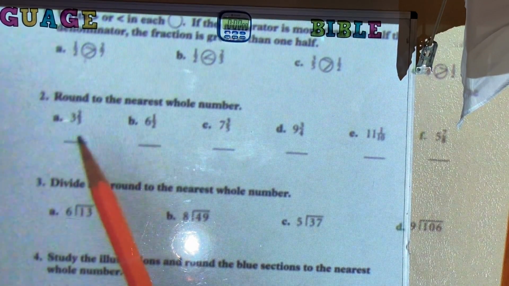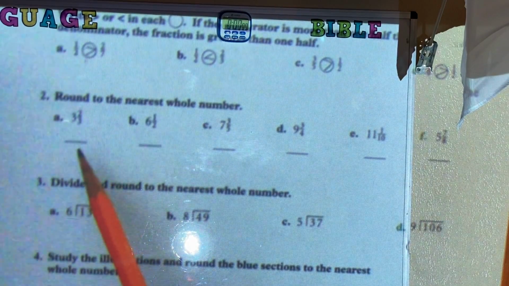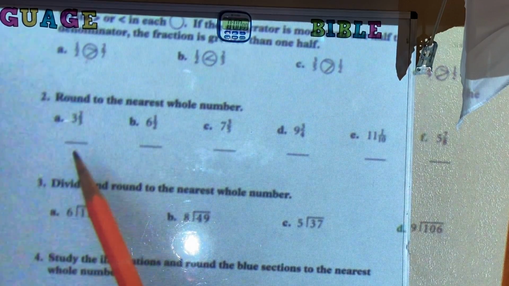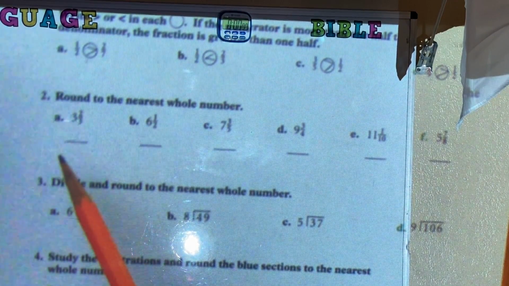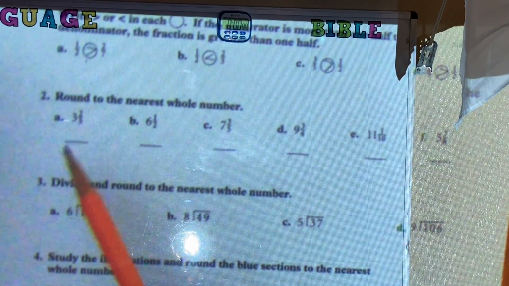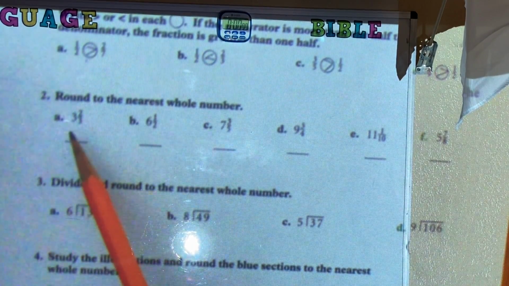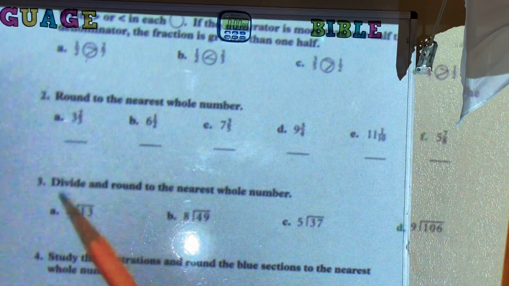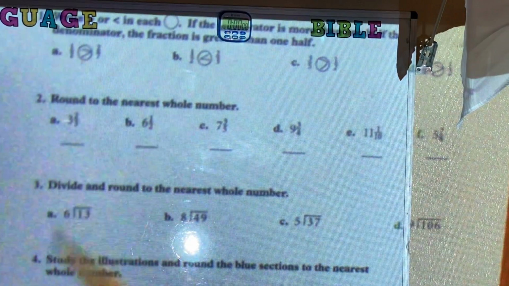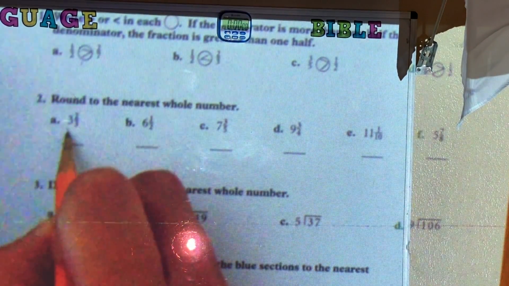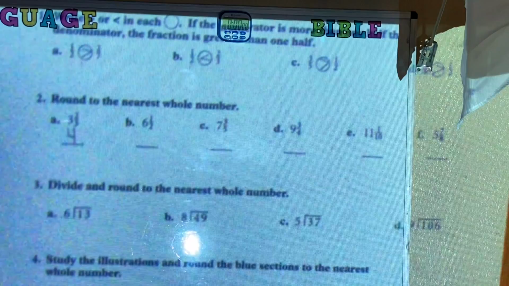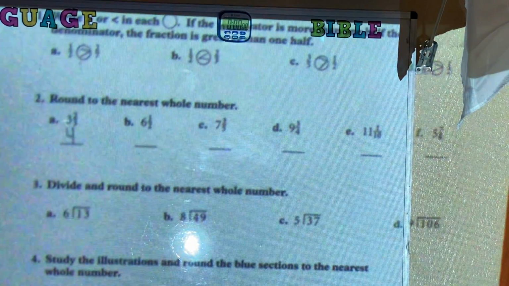So the first number that we have here is 3 2/3. So because that is greater than half, we are going to round this to 4, so that becomes a 4, okay?